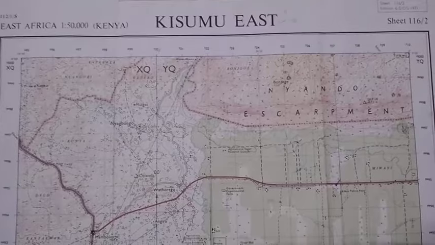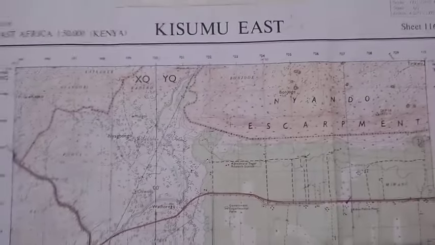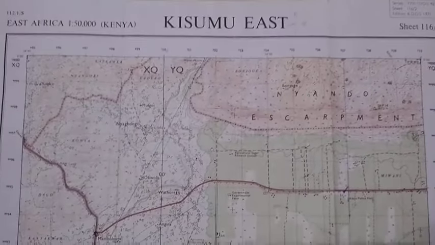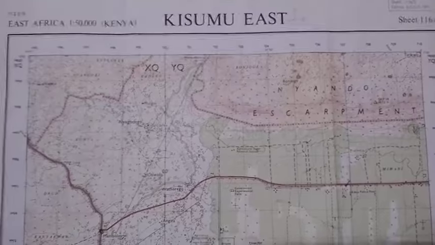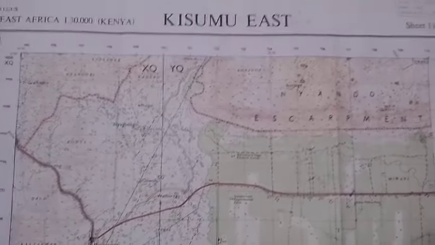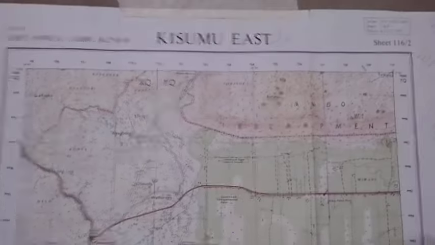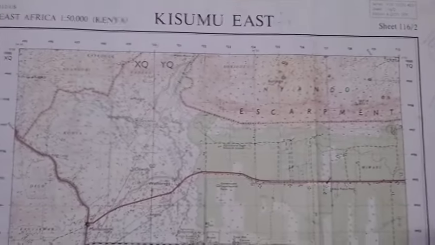Right, so today we want to look at geography and specifically the map of Kisumu East, which was set in the KCC question. Map work is part of practical work that you're supposed to cover, so you gain practical skills through geography, and map work is one of them.